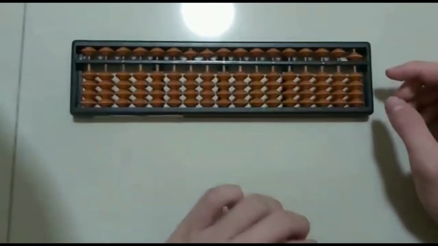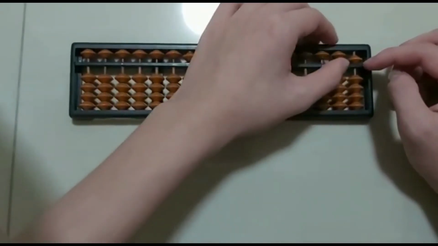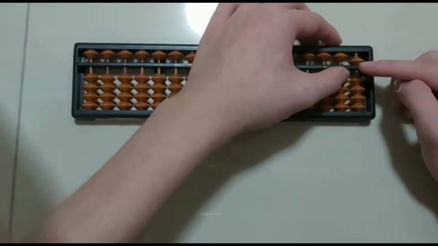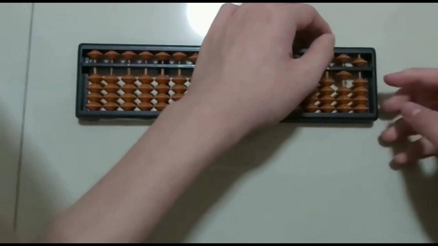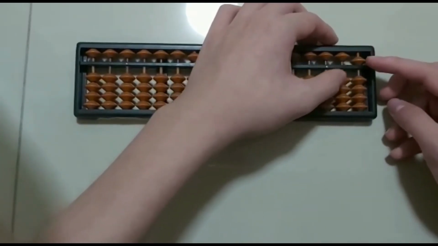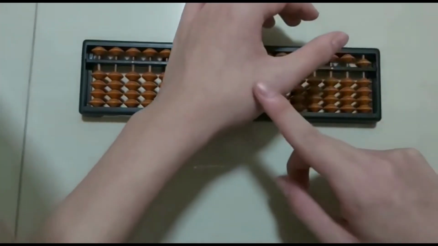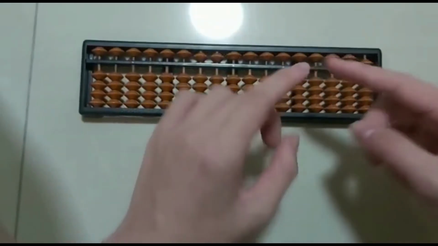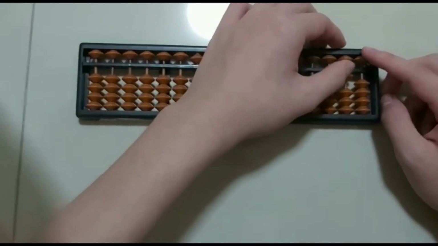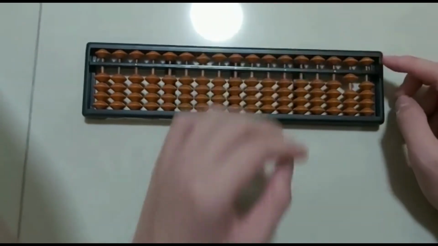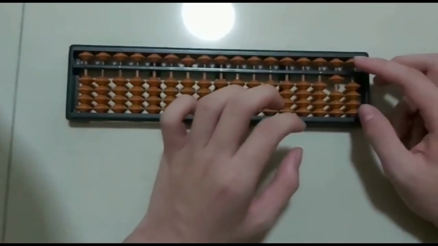Next, we have 5 plus 5. 5 plus 5 is a bit more special because it involves a 5 bit. 5 plus 5 is basically 5 plus 10 minus 5. With that, we can do one simple push like this, using our left thumb and the right index. 5 plus 5. Like this.